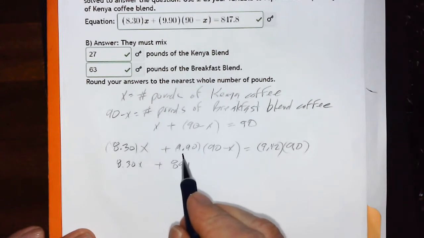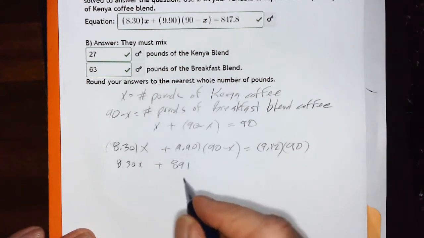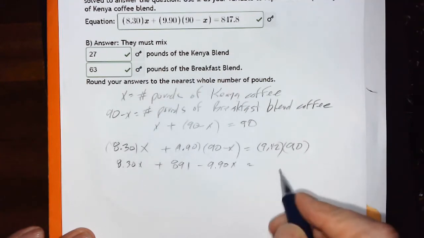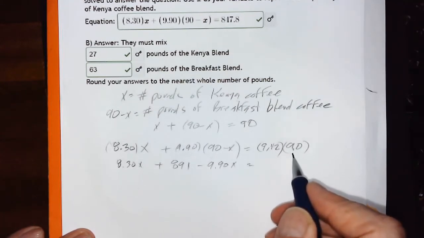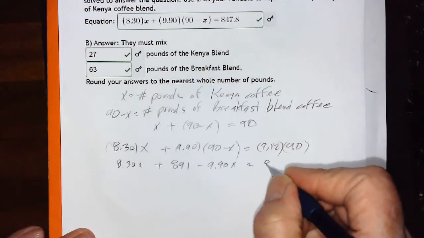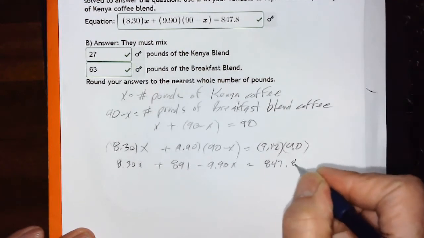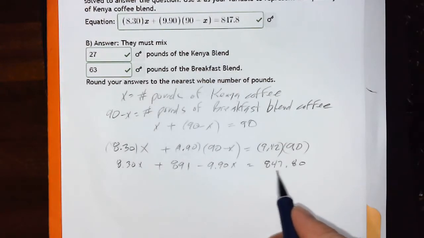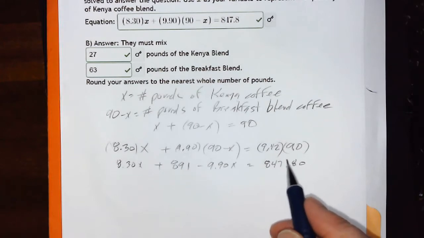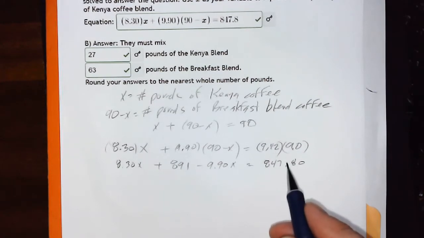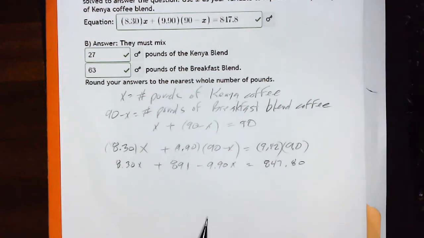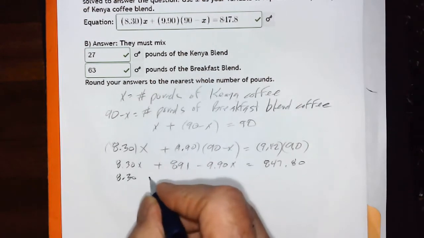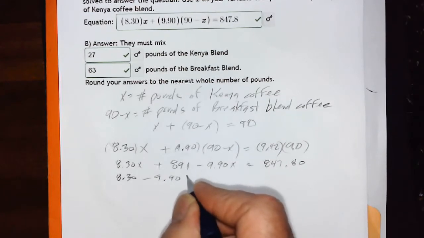That's 9.90 times 90, minus 9.90x equals, and then this multiplication turns out to be $847.80. That's what someone would have to pay for the 90 pounds of the mixture. Now, to make it a little more obvious, I'll rewrite this.